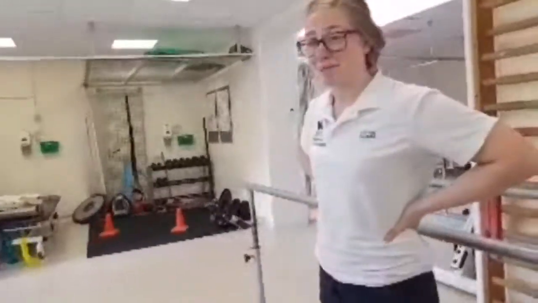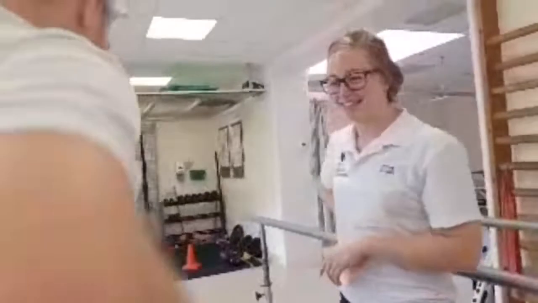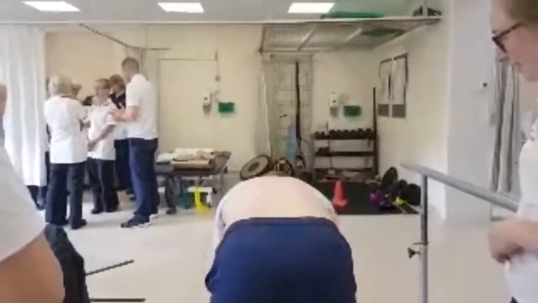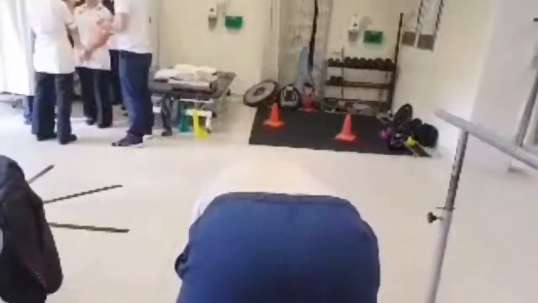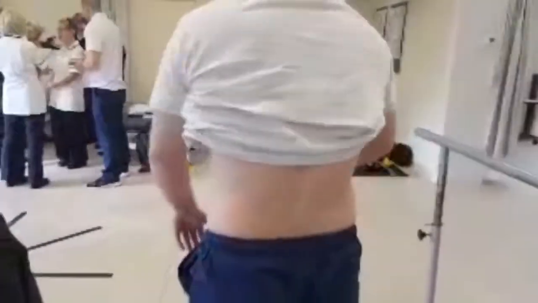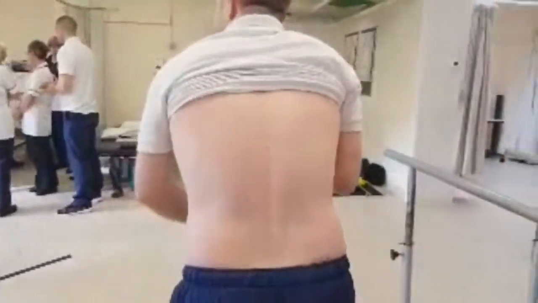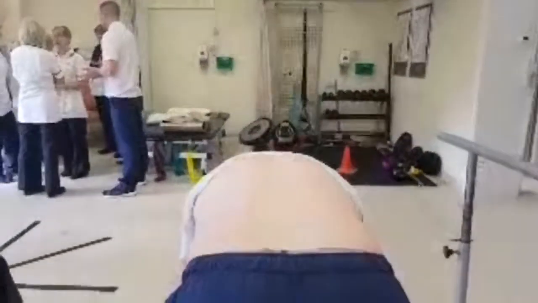Great, perfect. Anyone else have one? Okay, go on then, Tom. Oh, he's too bendy. You can't see his back. Actually, yours is a little bit on that side. I think everyone has a slight curve. Spectrum of normal. I think Tom is normal.